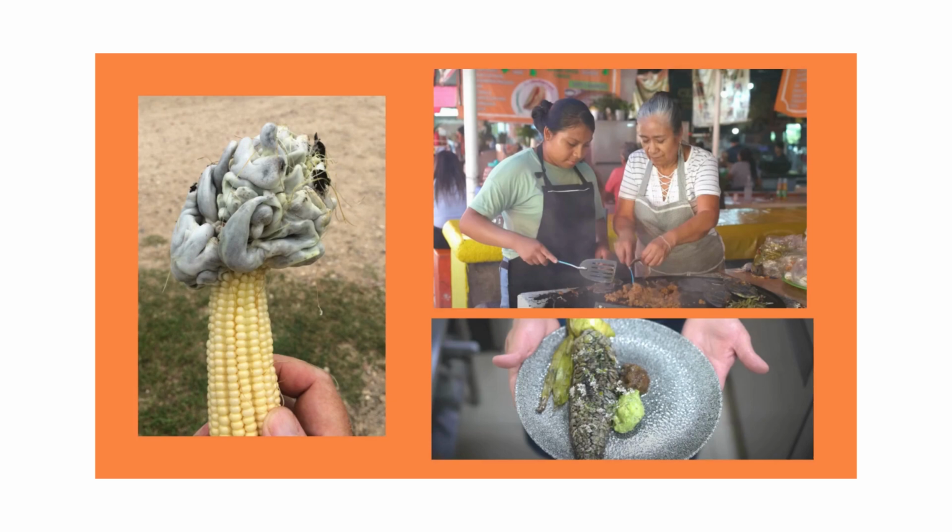It also interacts with humans in very different ways. Industrial farmers see it as a pest, but in Mexico, it's intentionally cultivated. People have eaten huitlacoche since pre-Hispanic times. It's rich in amino acids, fiber, and antioxidants. Here you can see them grilling it, and they can serve the whole corn entirely, or they can remove the pieces and put it into tacos or quesadillas.